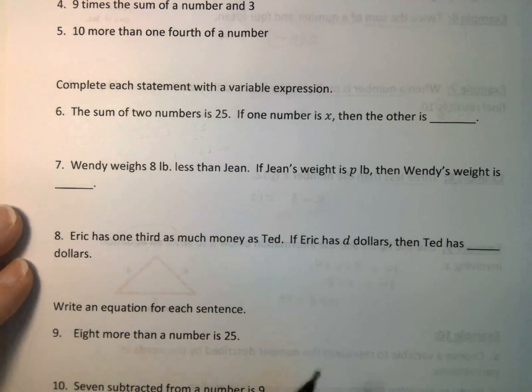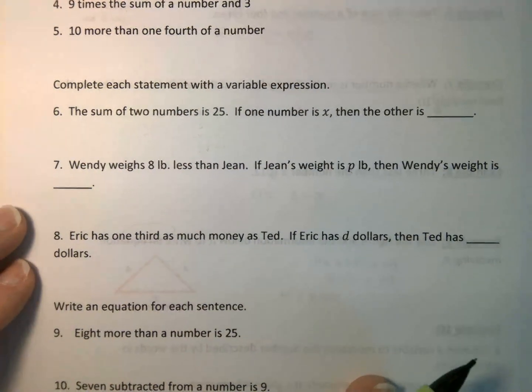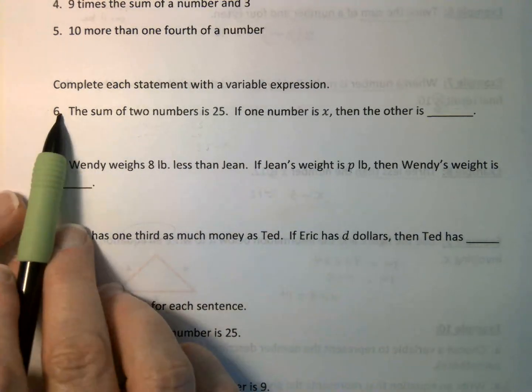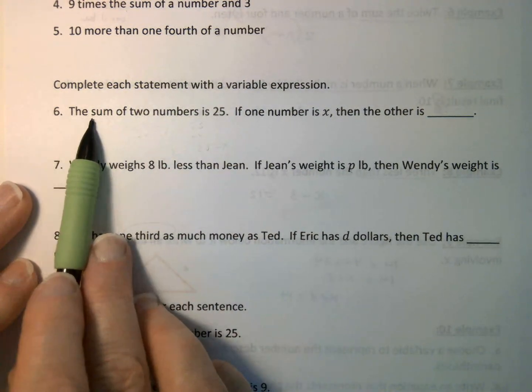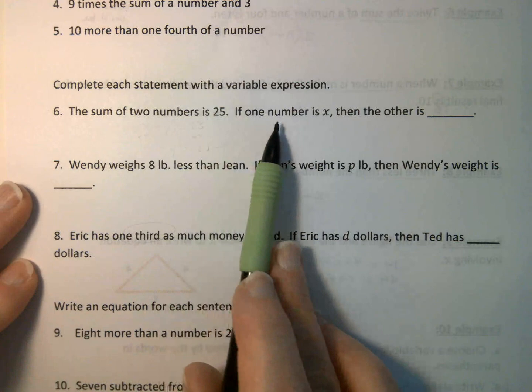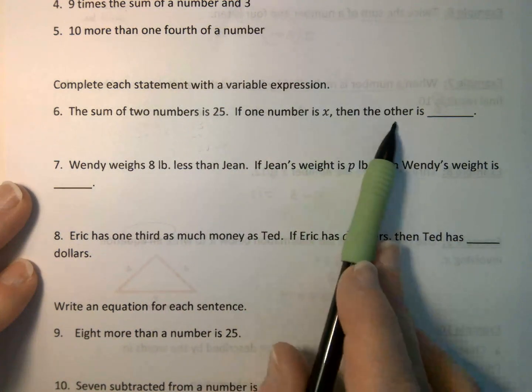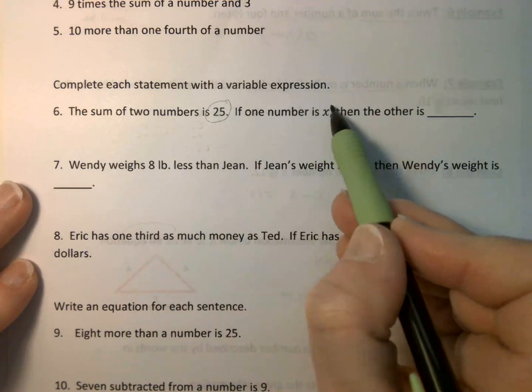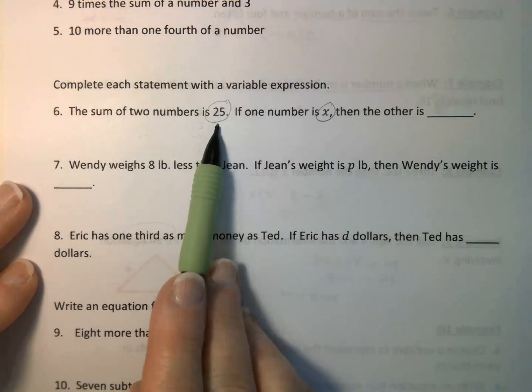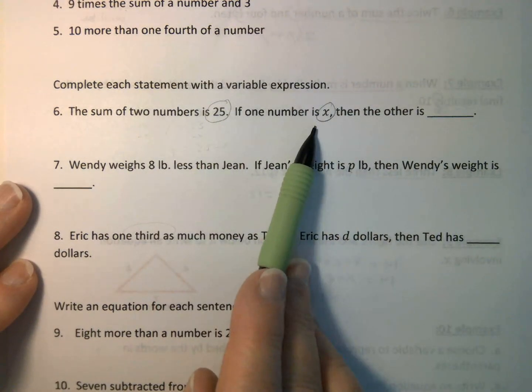6, 7, and 8. It says complete each statement with a variable expression. Now I'm going to do 6 for you so that you understand how to do 7 and 8. So number 6 says the sum of two numbers is 25. If one number is x, then the other number is blank. The key is you need to describe the other number using 25 and x.